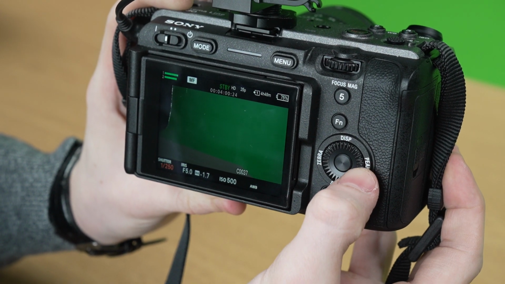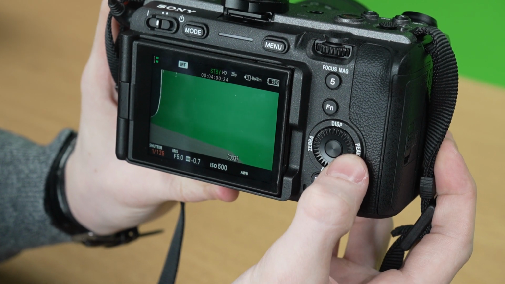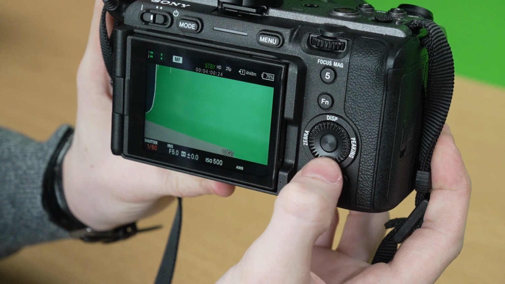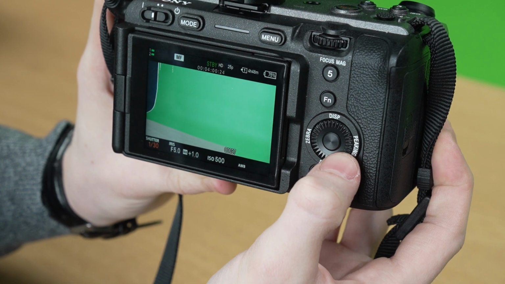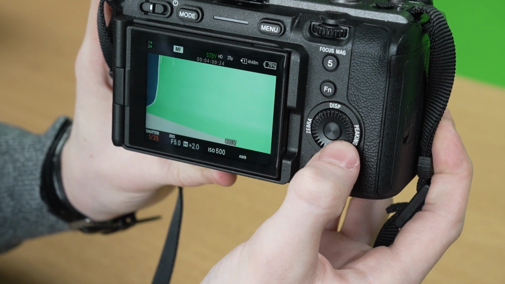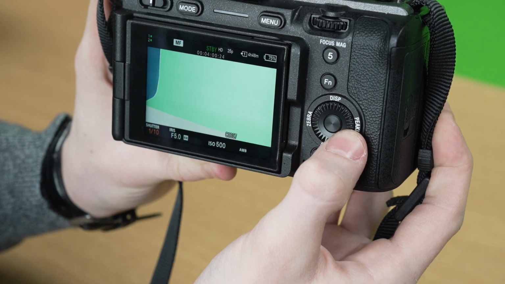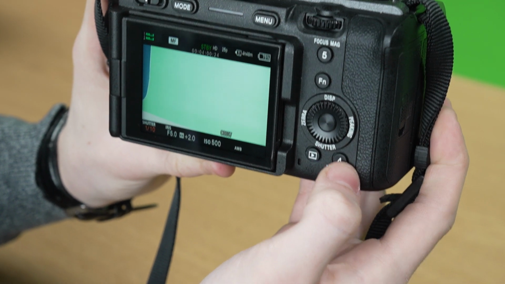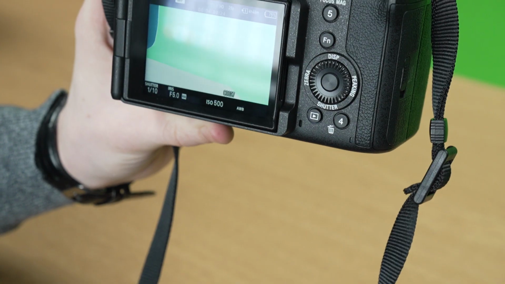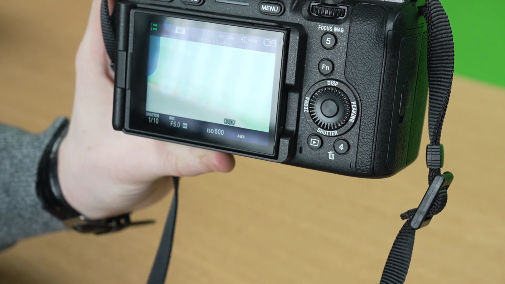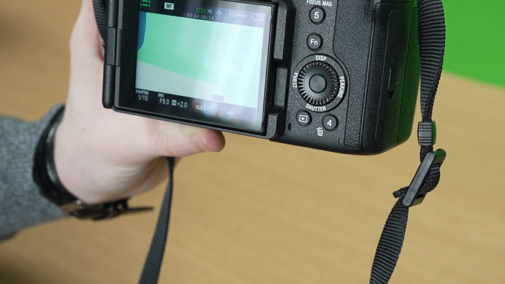And if we turn it the other way, then we can have a slower shutter speed. So I'll just put it to 1/10 of a second. So more light is able to get through, but there is more motion blur.